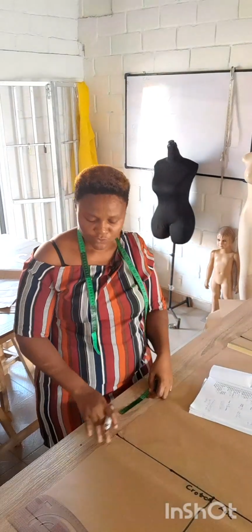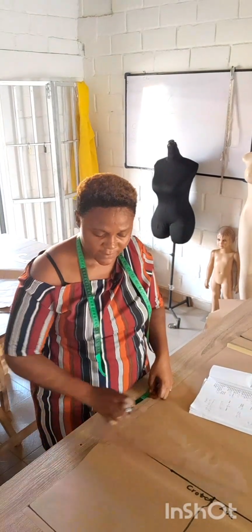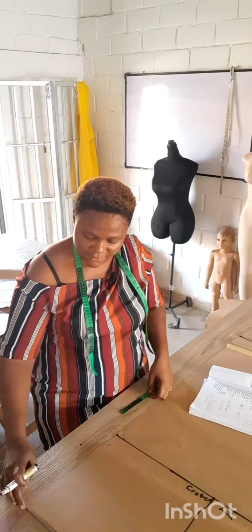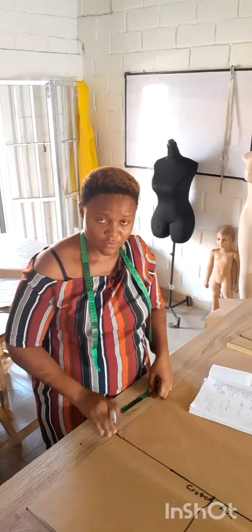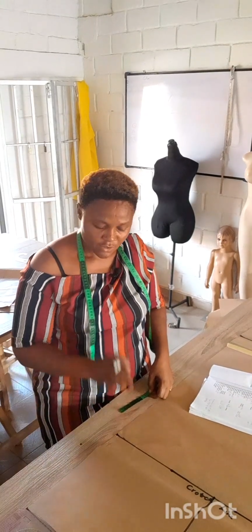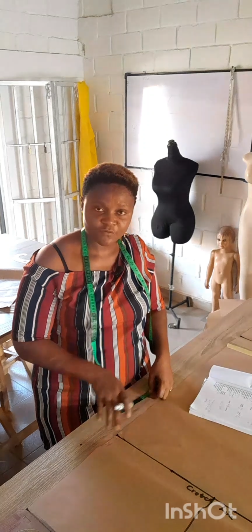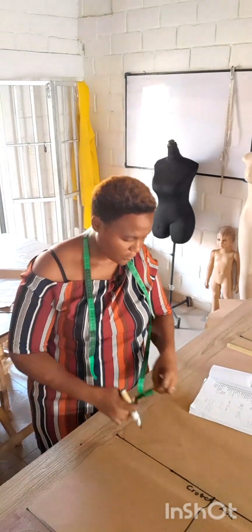Let me take it again. Our hip line: to get it, we take the exact measurement we have from our top line to the crotch, and we divide it by 3. Whatever it gives us, we will go up from our crotch. We are not coming from our top line.